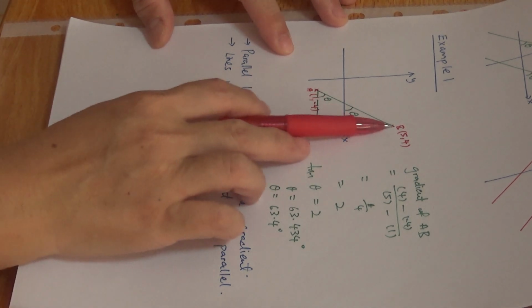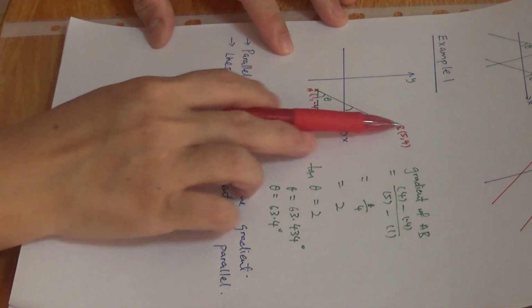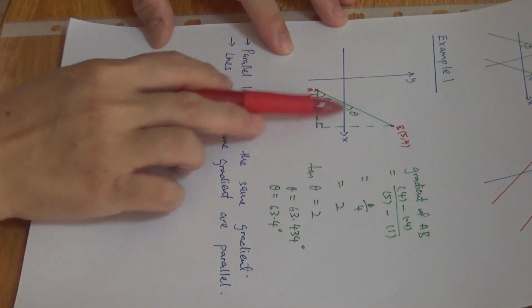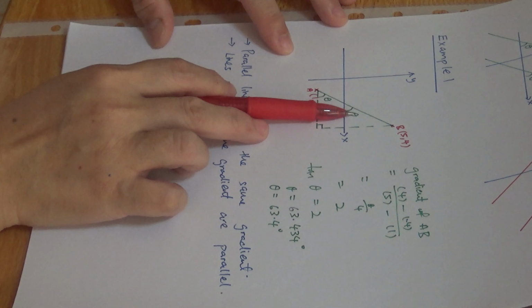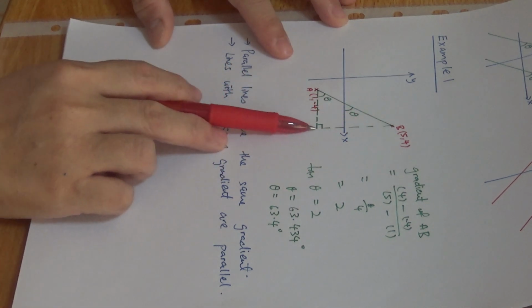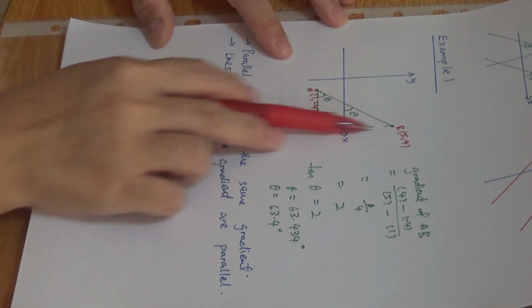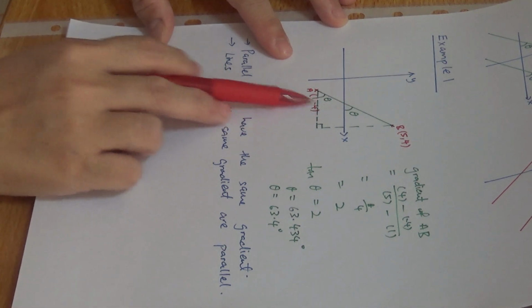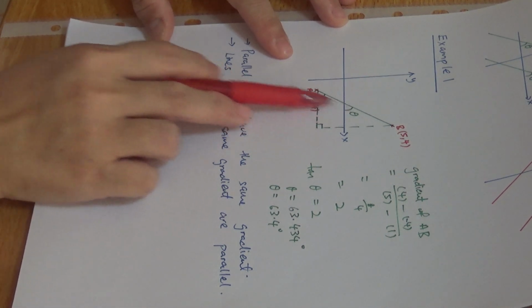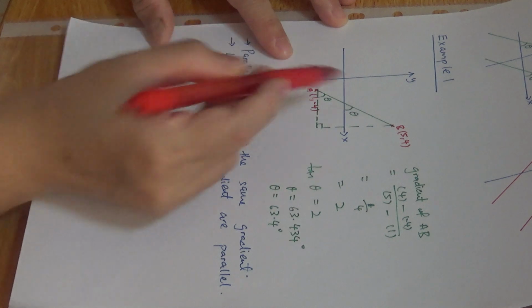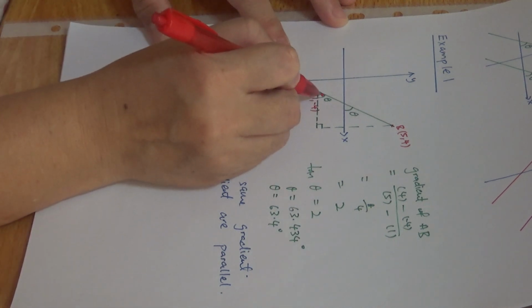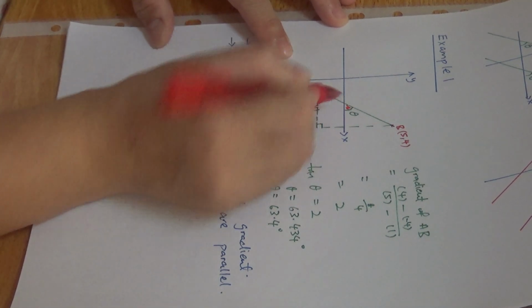Now it's always good to draw a sketch of the 2 points. You want to find the angle of inclination, that means it's theta here. Now if we join these 2 points with a right angle, you will realize that these 2 are parallel lines and these 2 are corresponding angles, so they are the same. So if I'm able to find this angle, I'm able to find this angle.